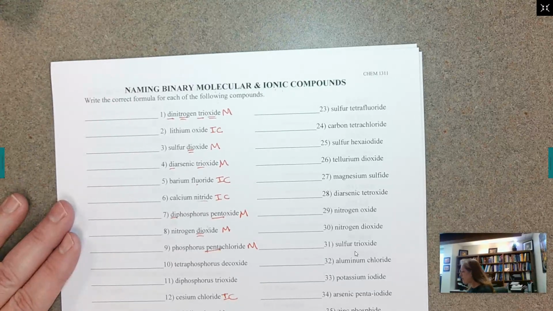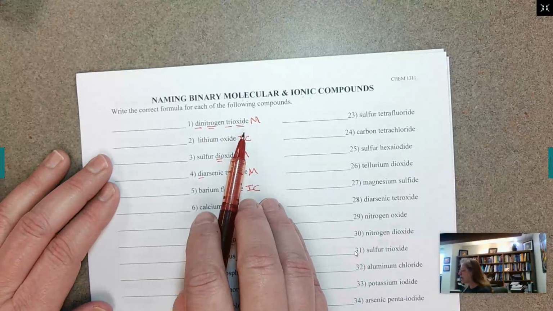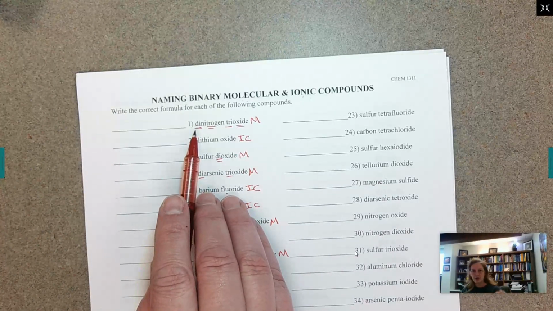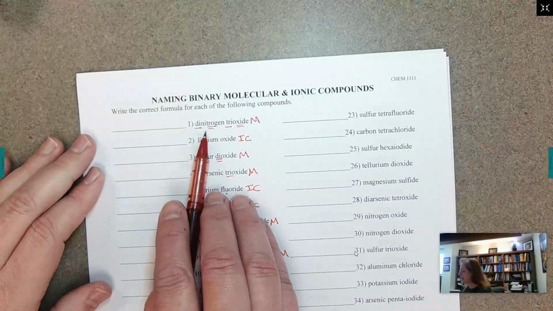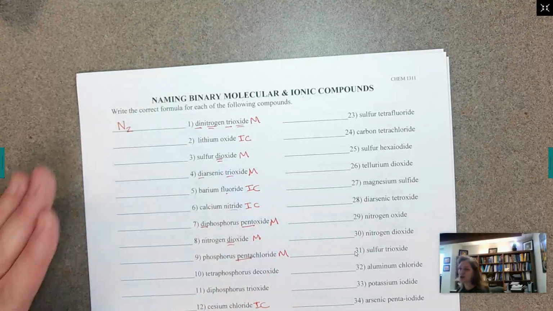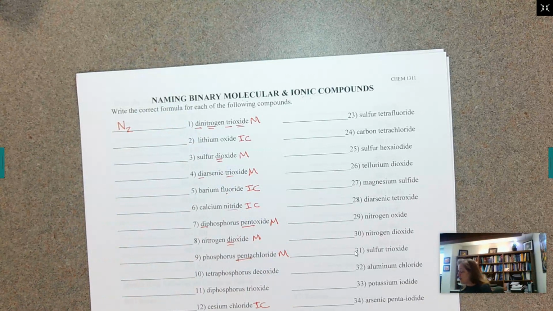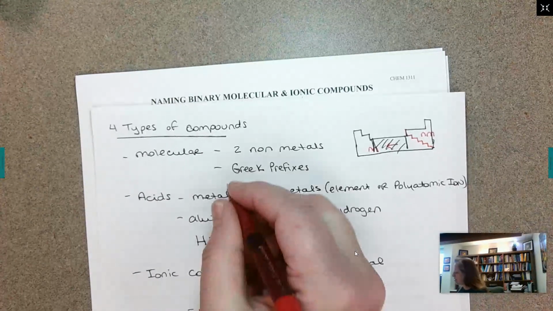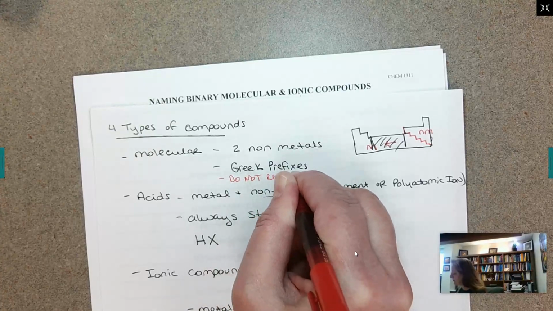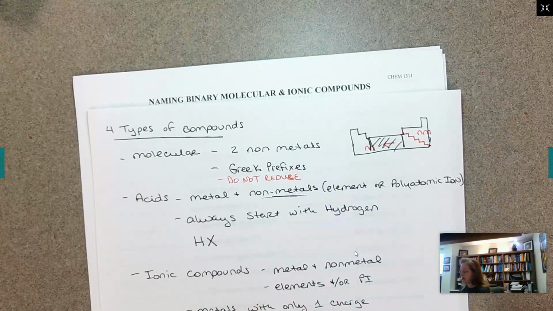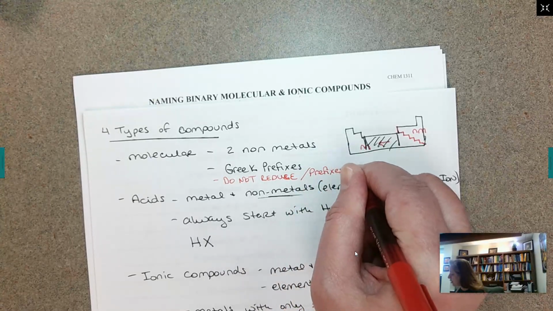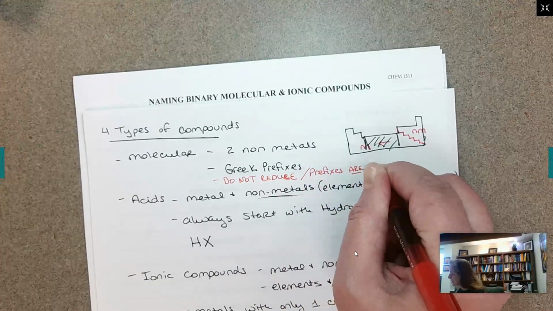Now, for a molecular compound, the prefixes are your subscripts. So this is nitrogen. I'm just going to write N, and that has a 2 beside it, so that's going to be N2. That's it, okay? Do not reduce. So I'm going to put this on the sheet right here. Do not reduce. Okay? The prefixes are subscripts.